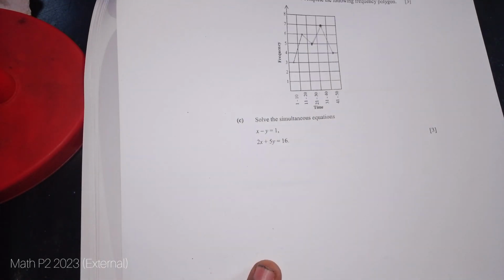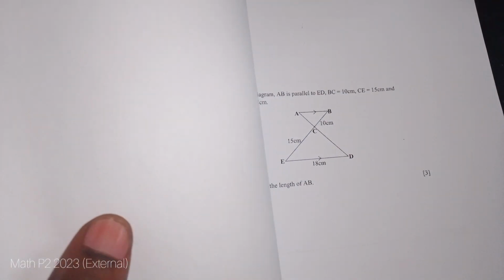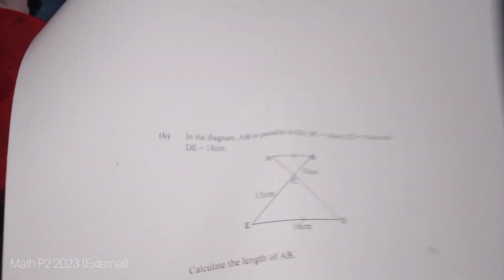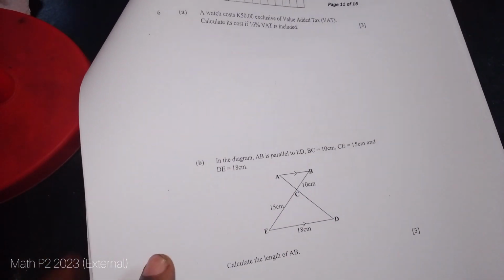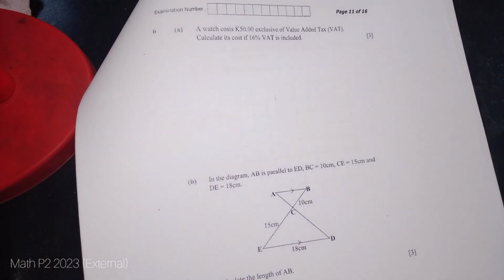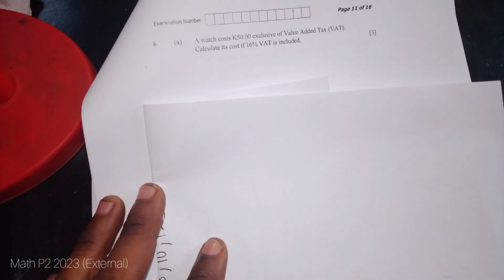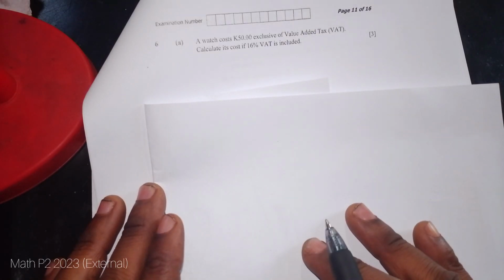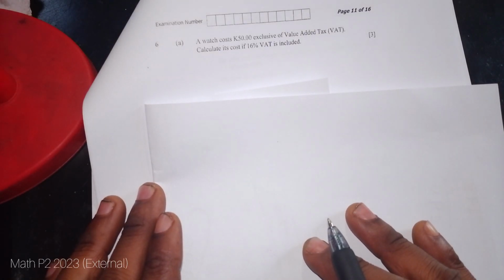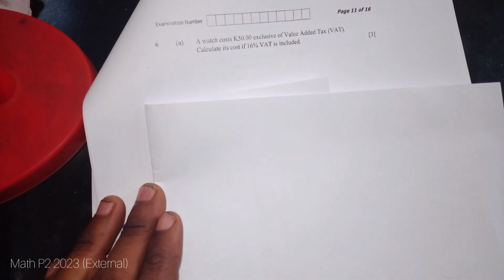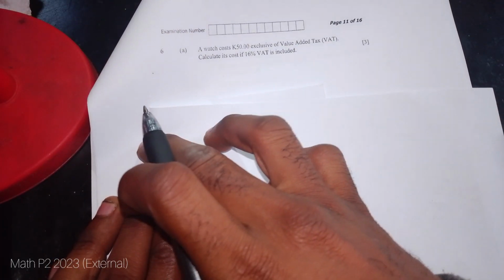And then we can move on to the next problem, which is question 6. On question 6, we have another easy problem. A watch costs 50 kwacha exclusive of value added tax, or VAT. Calculate its cost if 16% VAT is included.